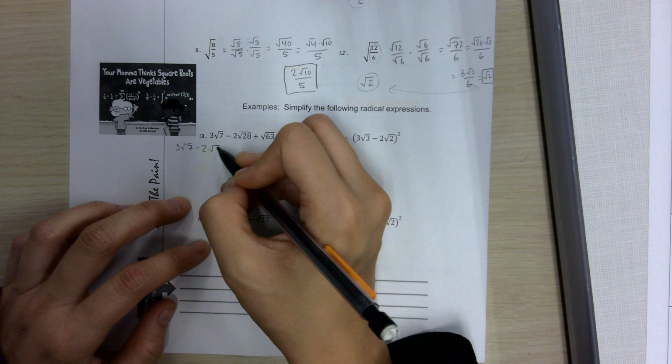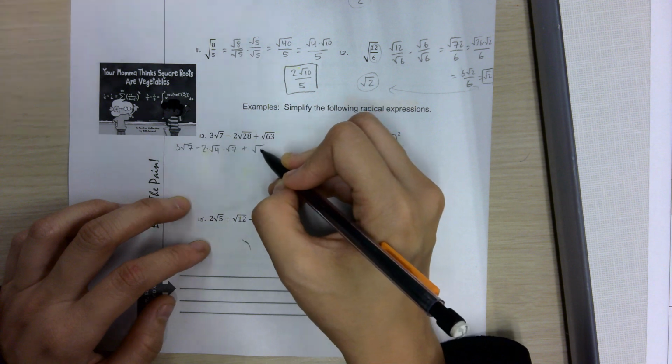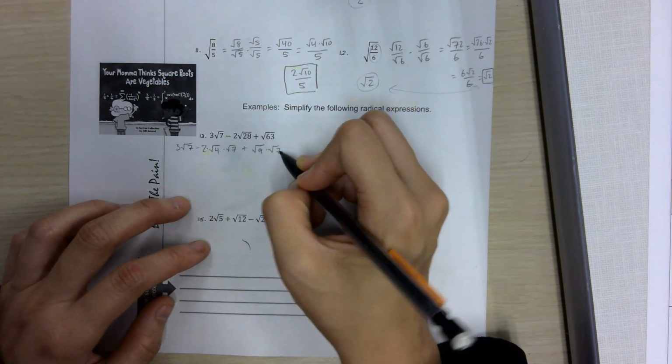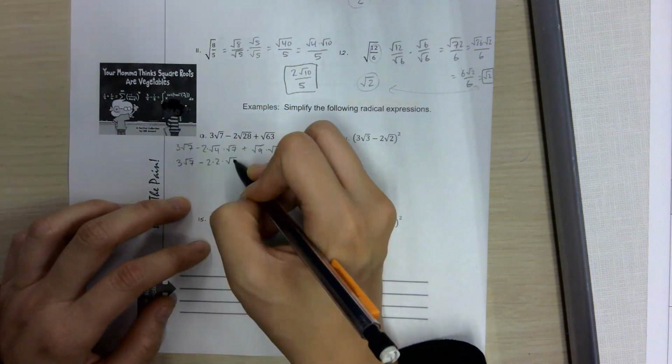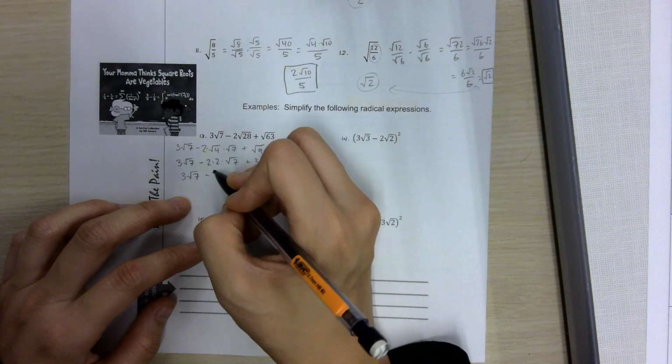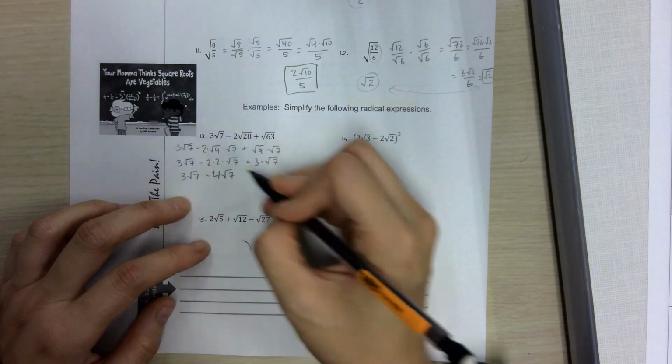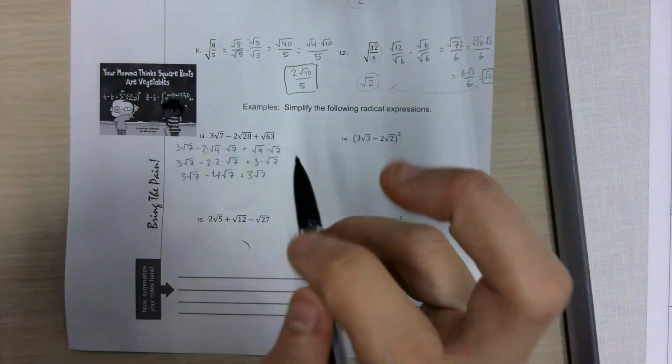Let's simplify these. Root 4 is a perfect square, times root 7, plus root 9 times root 7. So we have 3 root 7 minus 2 times 2 root 7, plus 3 times root 7. So 3 root 7 minus 4 root 7, multiplying these two together, plus 3 root 7.